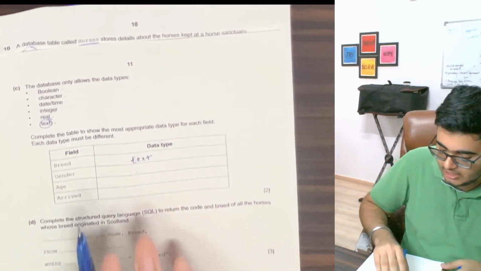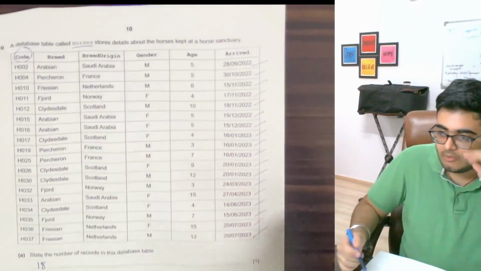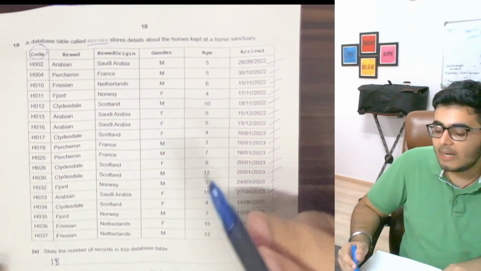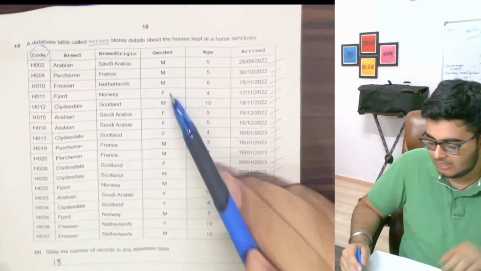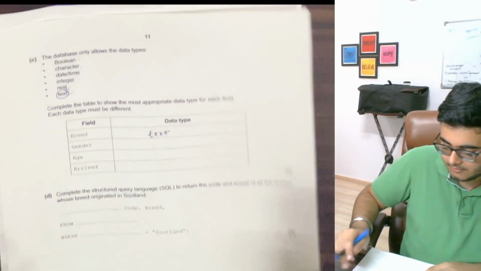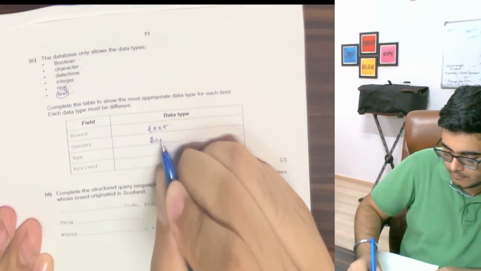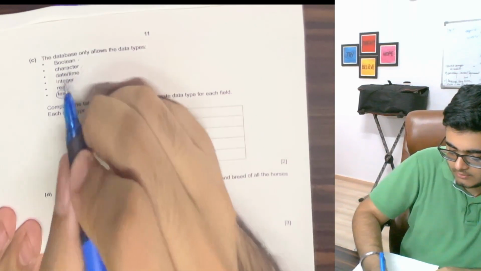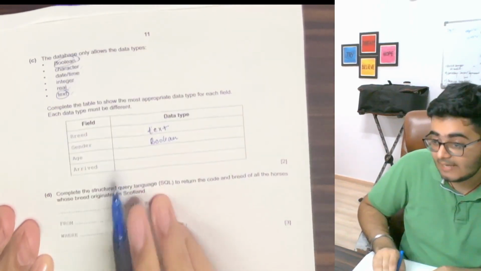Then gender. Now, if you see, gender only has two values, which is male and female. So we can use Boolean here. Then we have age.